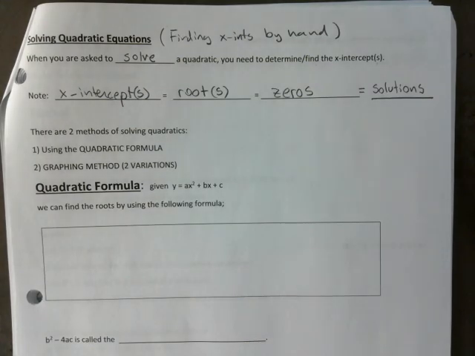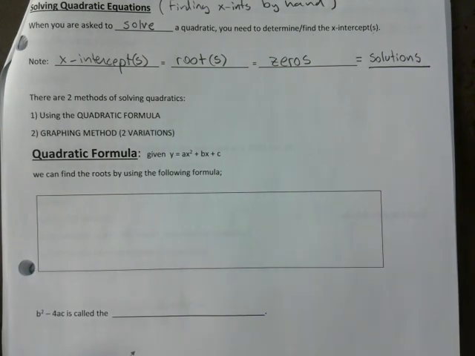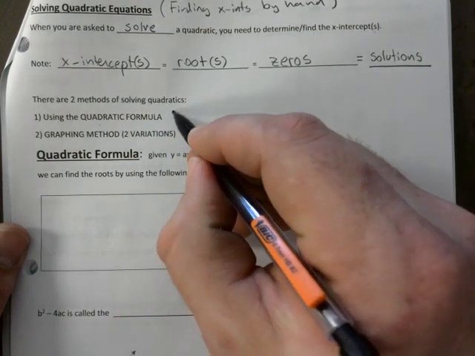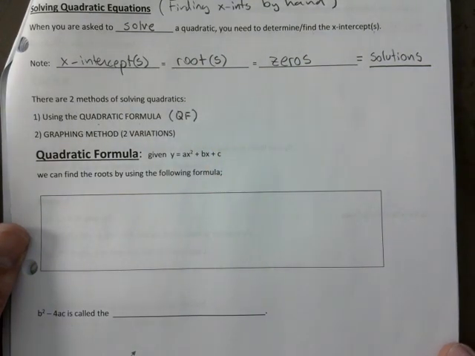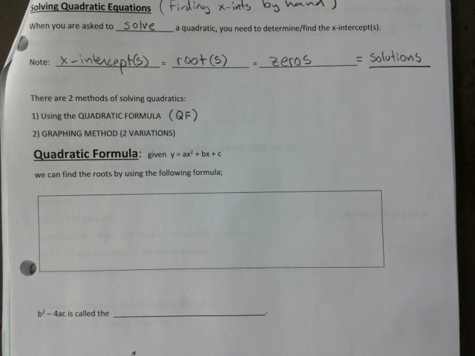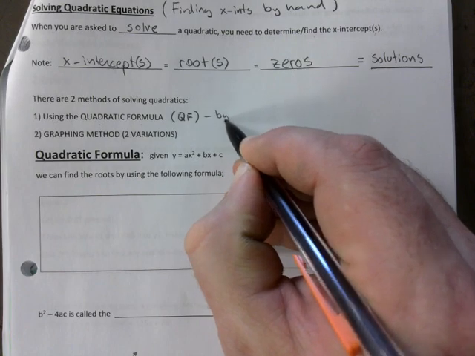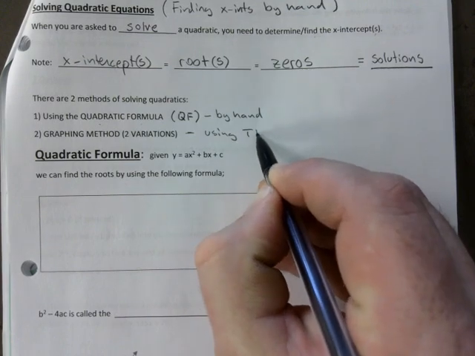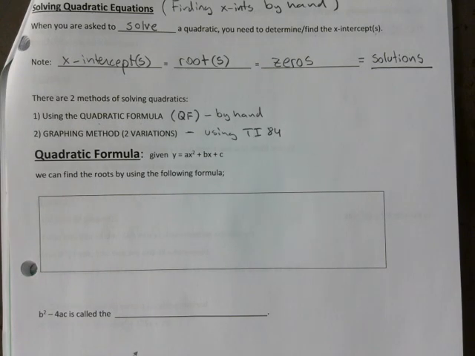There are two methods of solving quadratics. The one we're going to learn about today, maybe we'll do both. The first one is using the quadratic formula. If you see QF, you should know immediately what I'm referring to. QF is the quadratic formula. And the second method is graphing. This is the by hand, and this is using the TI-84. Graphing, you will use your calculator to actually graph it on your screen and figure it out that way.